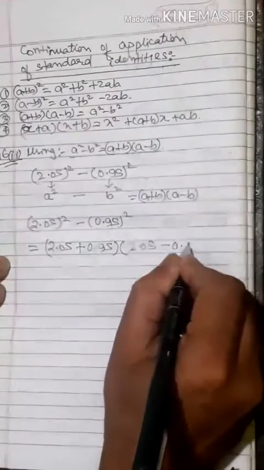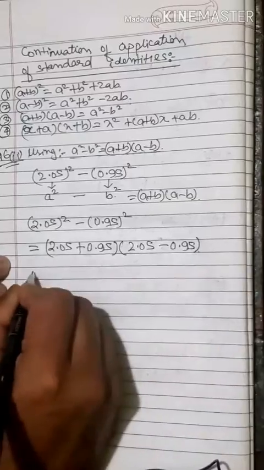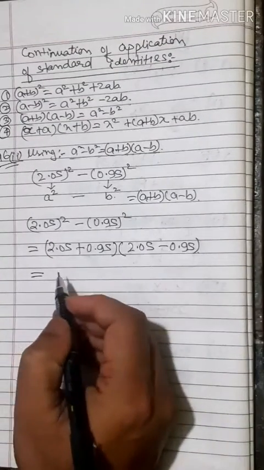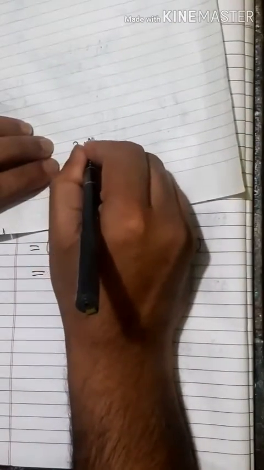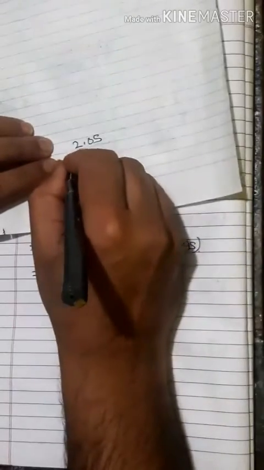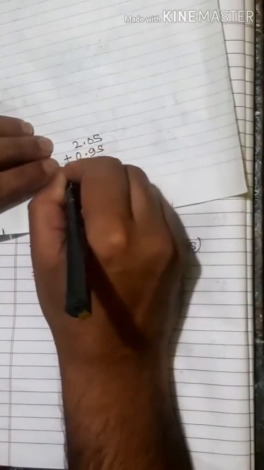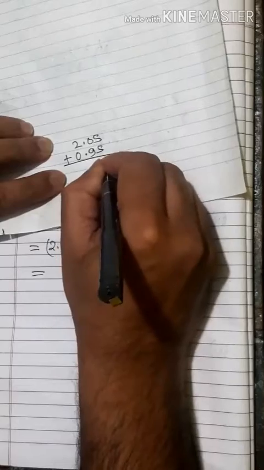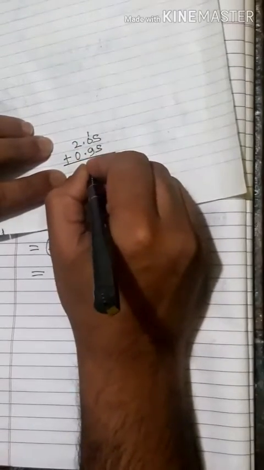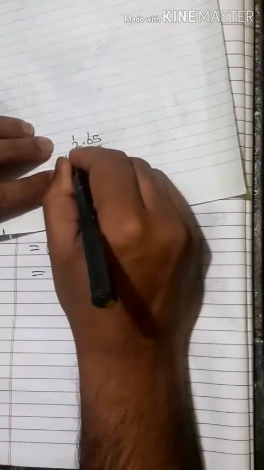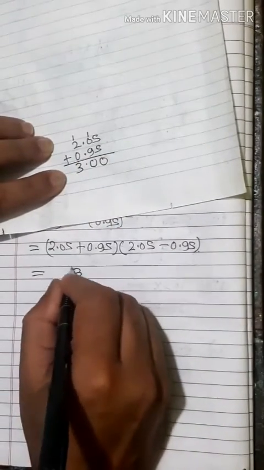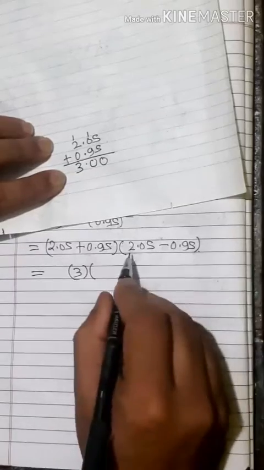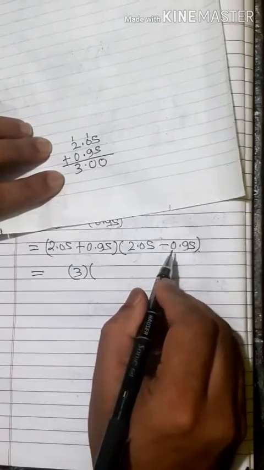So this gives us (2.05 plus 0.95) multiplied by (2.05 minus 0.95). Let us work it out in the rough. 2.05, we are adding 0.95. 5 plus 5 is 10, carry over 1, 9 plus 1 is 10, 0 carry over 1, so 2 plus 1 is 3, so 3.00, or simply 3, multiplied by (2.05 minus 0.95).